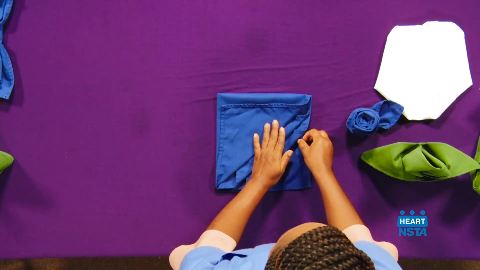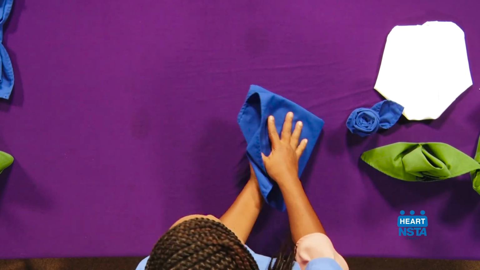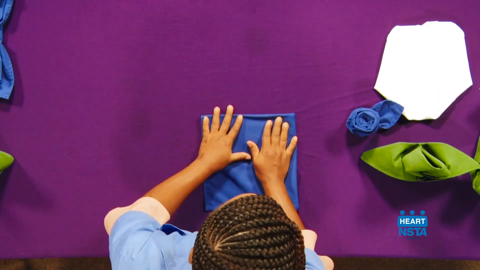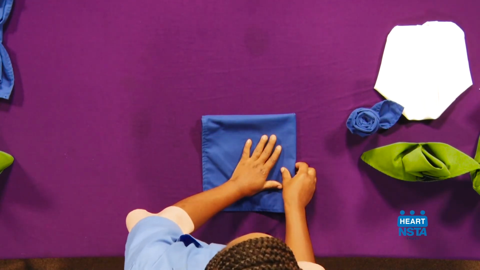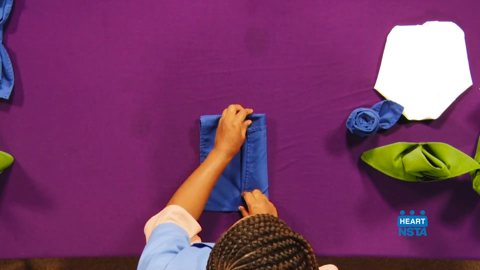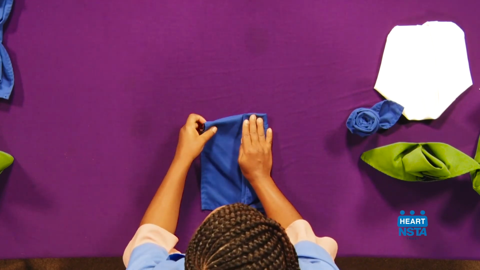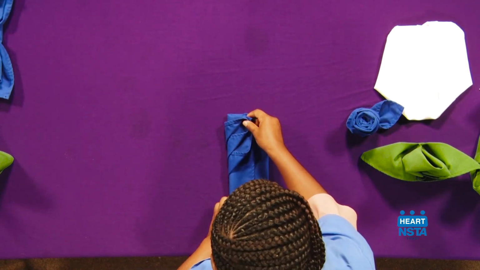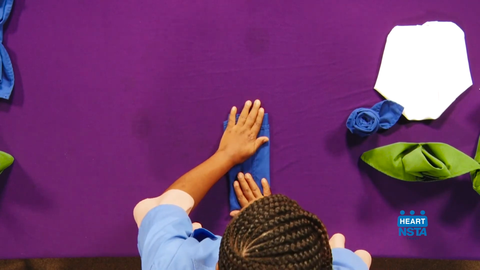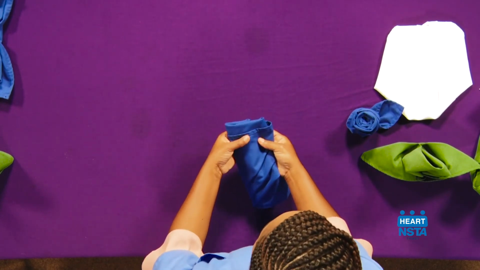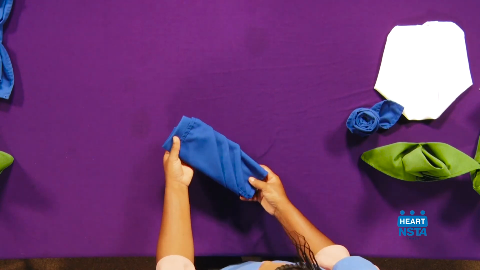After which, we will flip our napkin and fold both sides into the center of the napkin. And there we have it, our diagonal pocket.